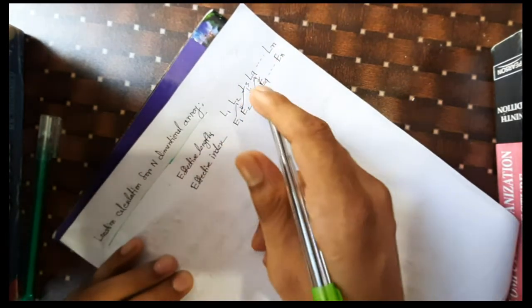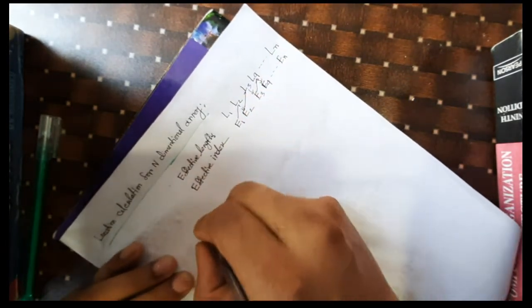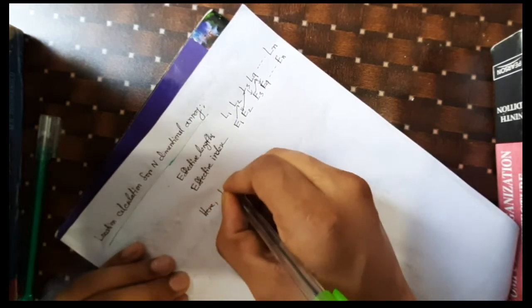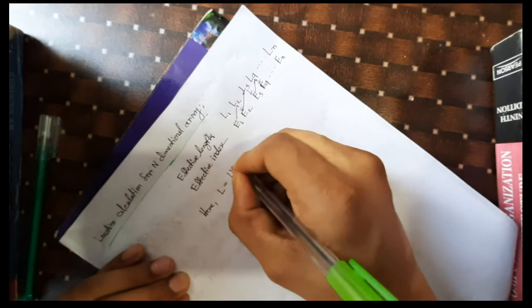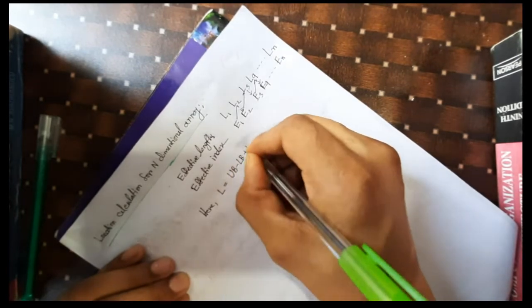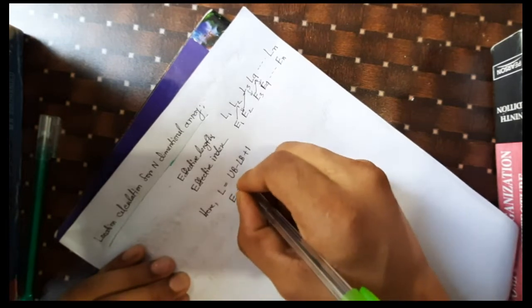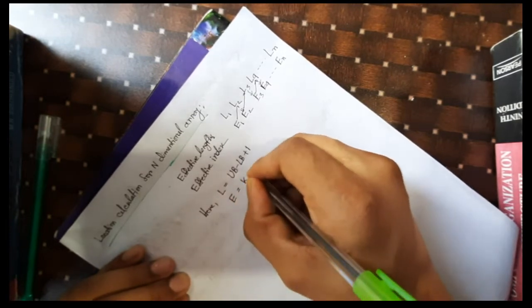Here L is equal to upper bound minus lower bound plus 1, and effective index E is equal to K minus LB.